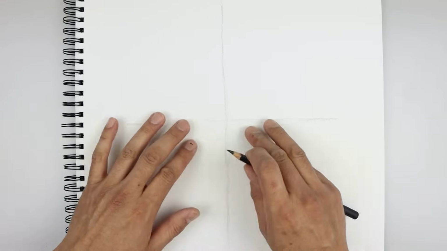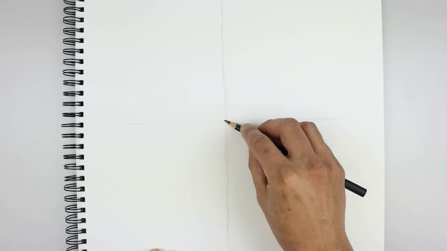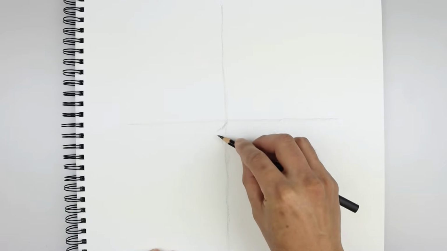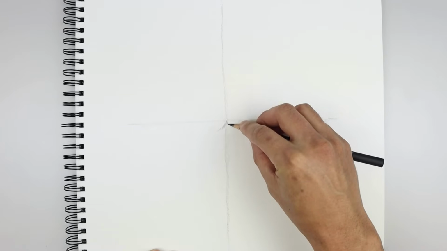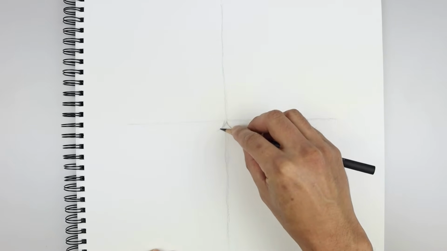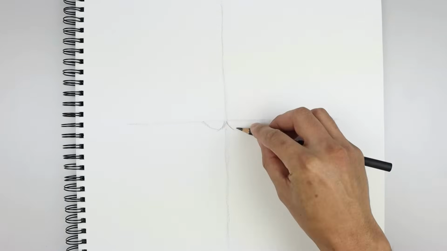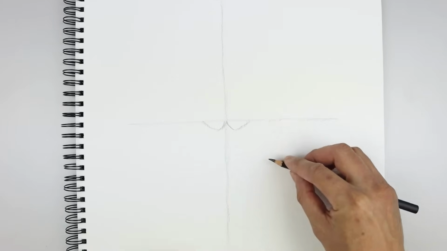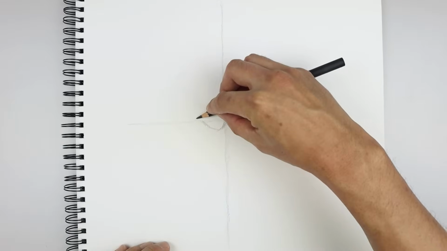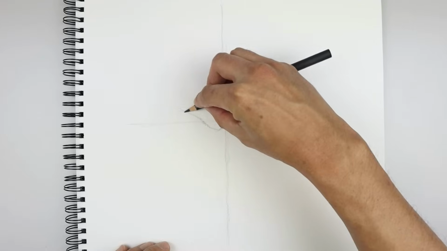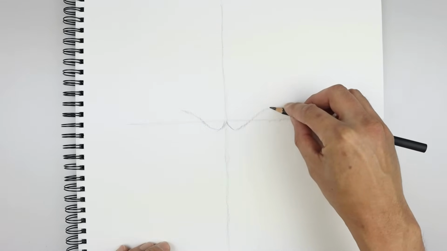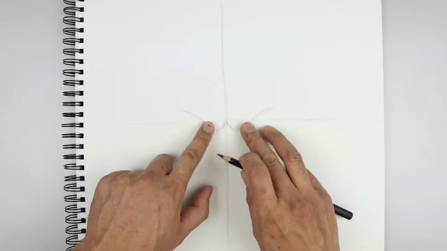Now from here we're going to start blocking out the upper eyelid. Starting right in the middle, let's curve this down and out towards the left. Go back to the center, come down and out towards the right. And then we'll pull the eyelid, going out and then up towards that center line. Now I'm going to bend this back out towards the side, going up and then out. And then we'll tuck the eyes in underneath the brow.